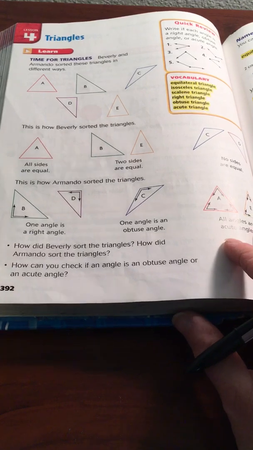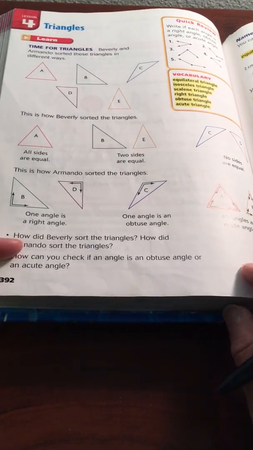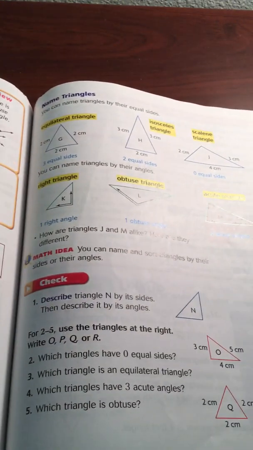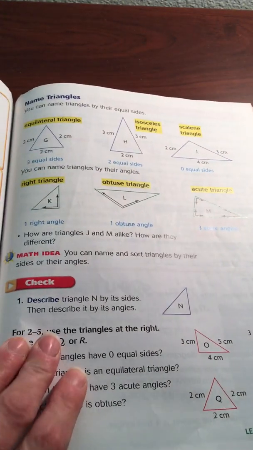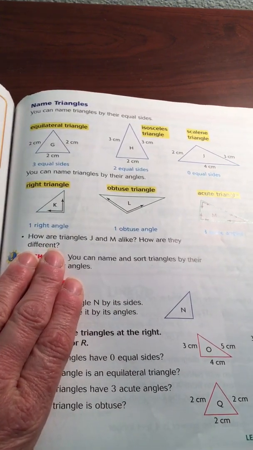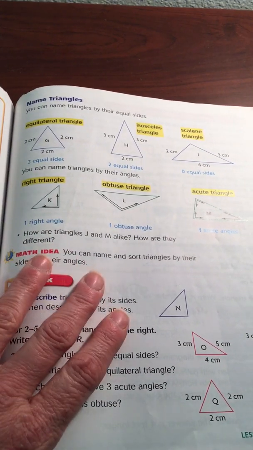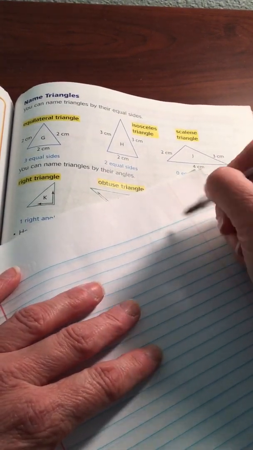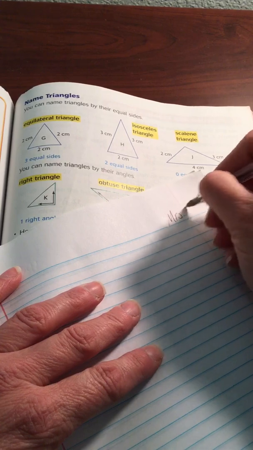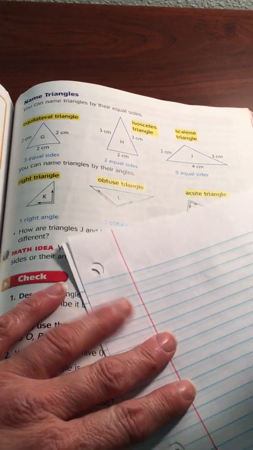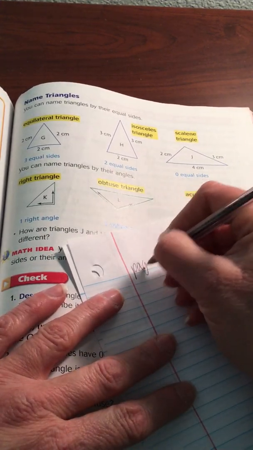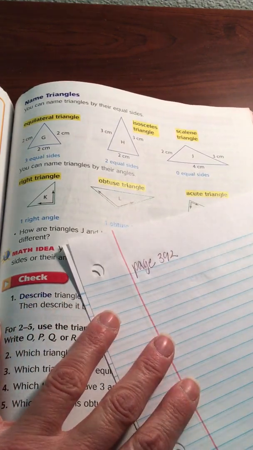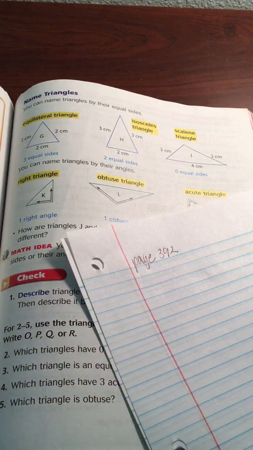Now, I'm going to go back and remind people that we talked a little bit earlier that triangles actually have 3 different names. Okay, before I get started, I am going to get my clean sheet of paper up here, and I'm going to get my name on there so we can go ahead and get started. Get my name so I know who it belongs to. And I'm also going to write what page we started on. We started on page 392. I'm going to use pen so it's easier for you guys to see what I'm writing.